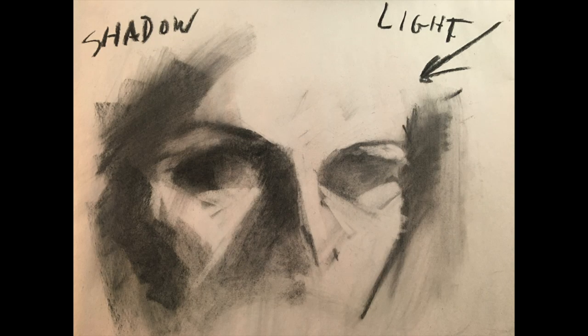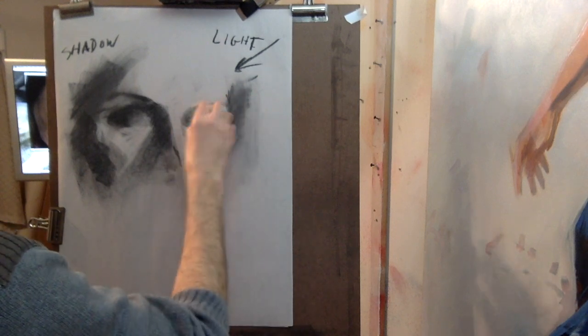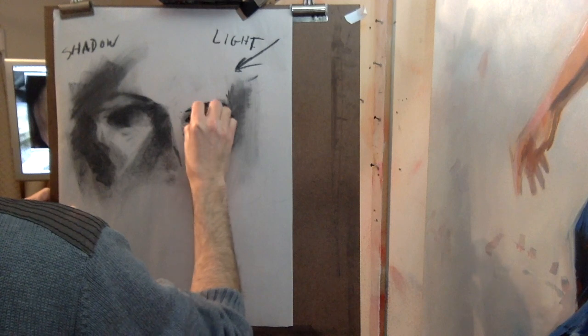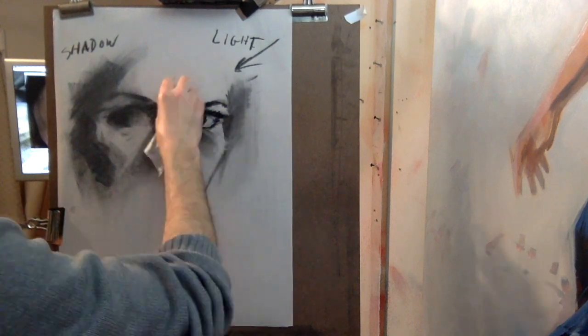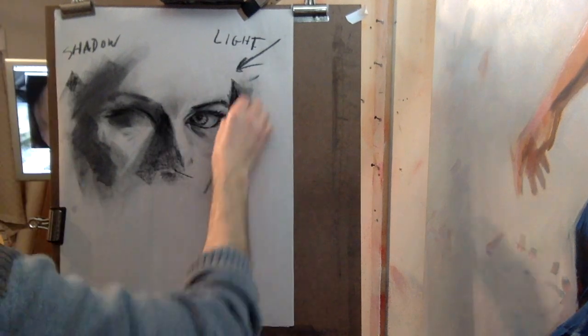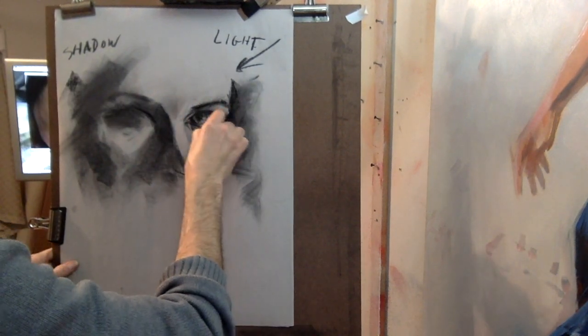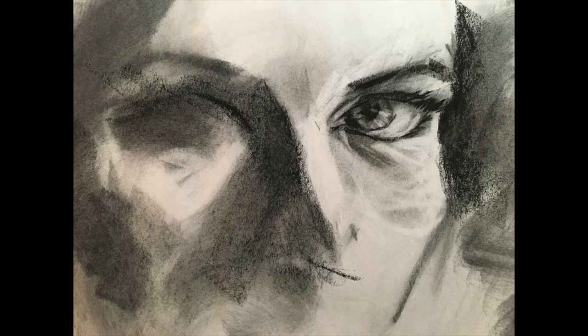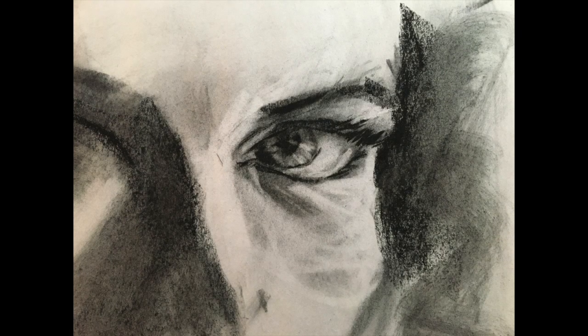The key here is that I'm not drawing features to start. I'm keeping it more generalized. Triangles and wedges for the eye socket, for the cast shadows. It's so much easier to go back and turn that into the eye than to start with drawing two ovals. Taking it from the blur of an eye socket to an eye really is just a matter of carving in the darks of the eye and erasing back out the lights.